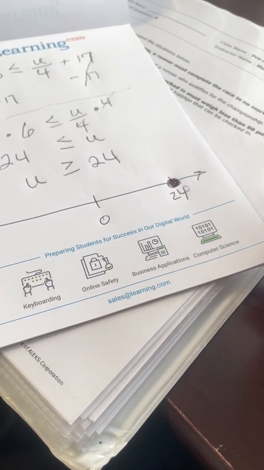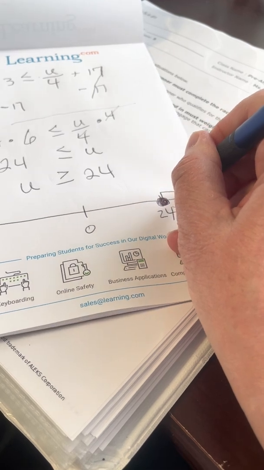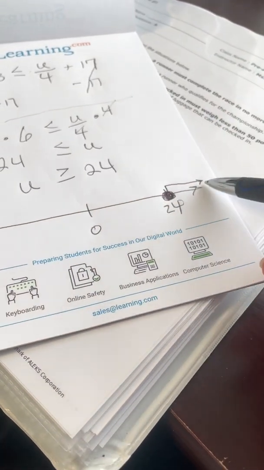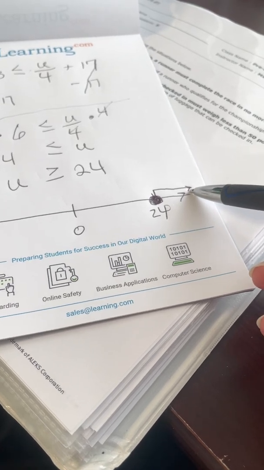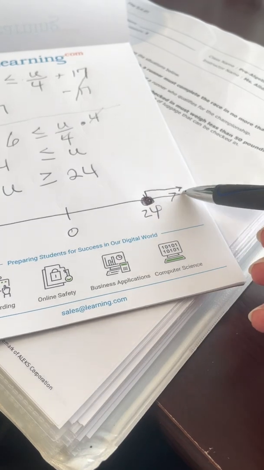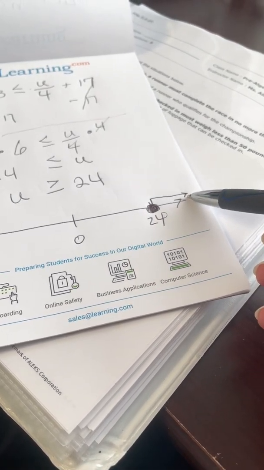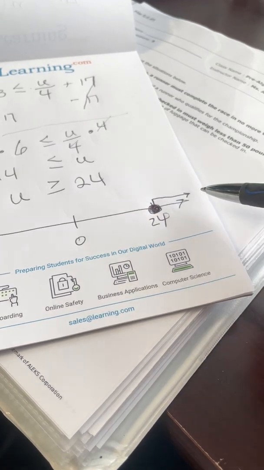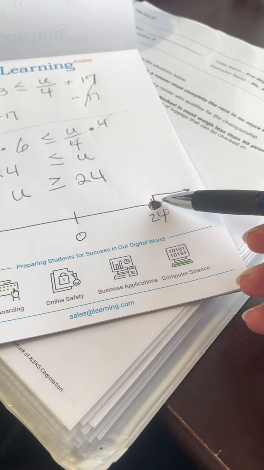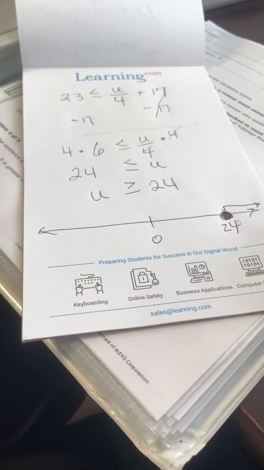So you're going to have a closed in bubble, and then you're going to show that you go off to the right. Now, the only reason I'm coming up above the line is just to make it clear which way it goes, instead of have it run into my arrow that's already there. So coming up above the line is fine. Drawing your bubble above the line is fine as long as it's clear which way you're going. Okay, so you're going to the right because u is greater than or equal to 24.